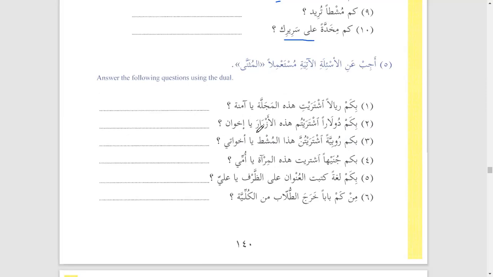For how much did you buy these buttons, brothers? Everything is 2 riyals. Yeah, everything is مثنى, we have to answer using dual. اشترينا هذه الأزرار بدولارين. That's right, for 2 dollars.